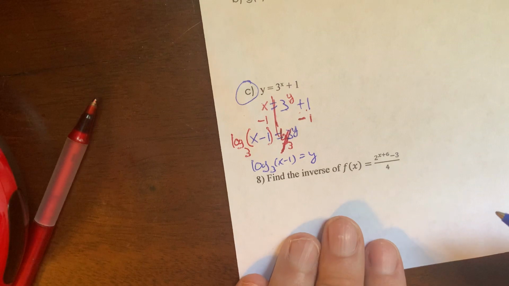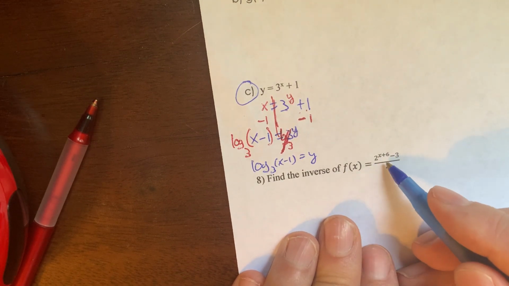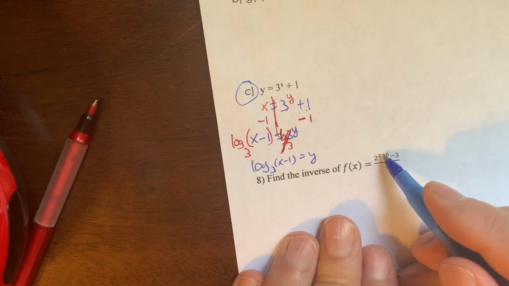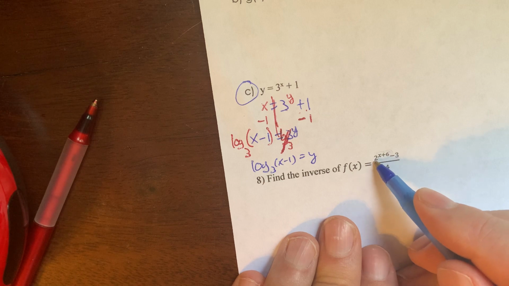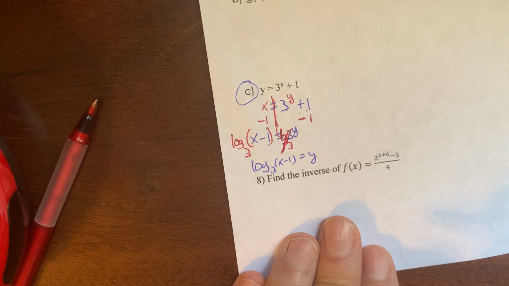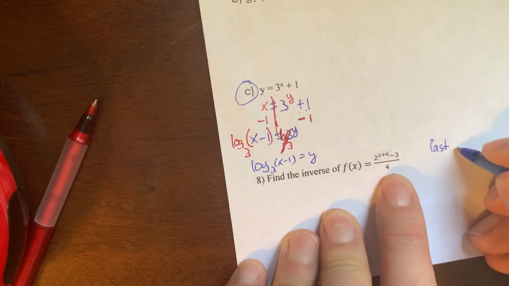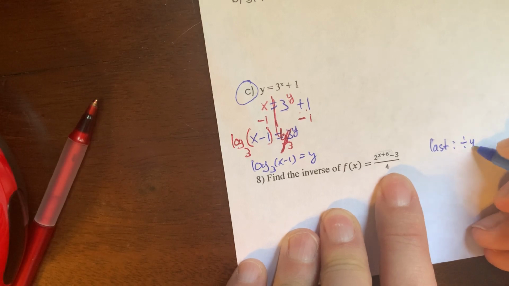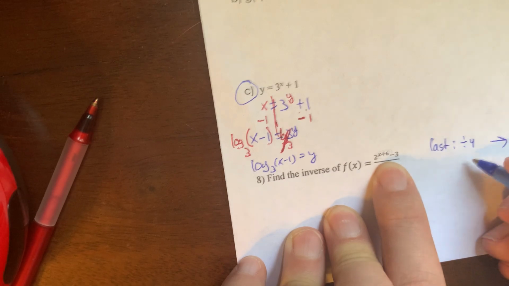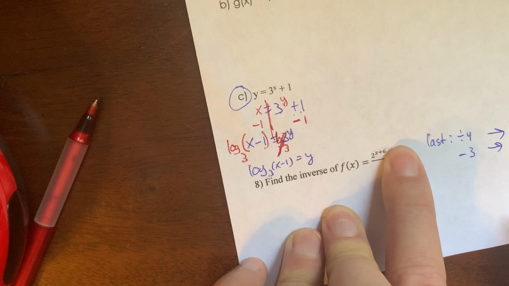This last one, I'm not going to tell you exactly how to do it, but I will give you a hint. When I look at this, after you switch x and y, and you're trying to get y by itself, the y is being added by 6. That answer is used to take 2 to that power. That answer is then subtracted by 3, and then the whole thing is divided by 4. So the last operation that's happening is divided by 4, and so you're going to undo that. Once you get rid of the dividing by 4, the last operation that's happening here is subtracting by 3. And so you are going to undo that next.